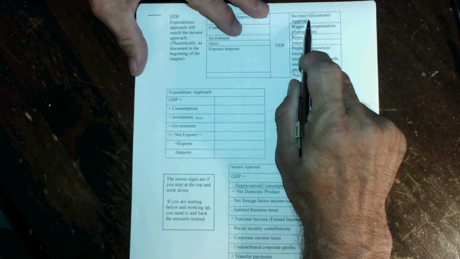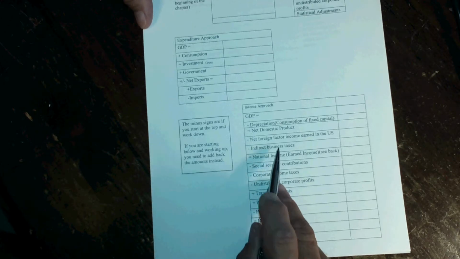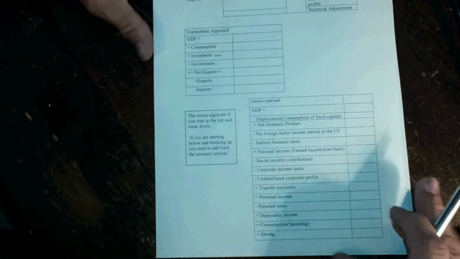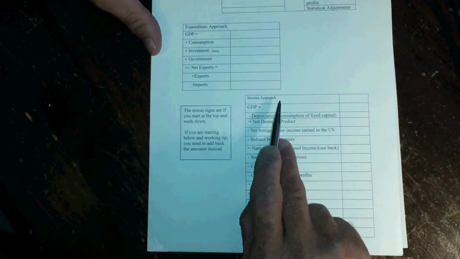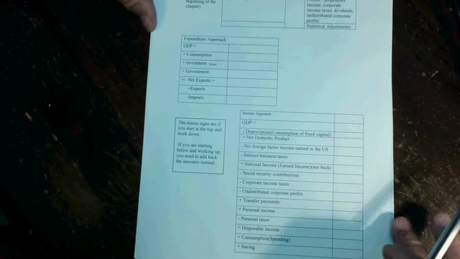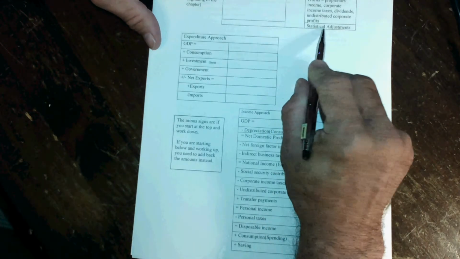There is this measure, which is called earned income, and that corresponds to this line item, earned income, and we'll measure that on this sheet here. But there's also a total income approach, which is made up of all of these variables, which we're going to go through line item by line item. But the two approaches are equal, theoretically, but you have to make some statistical adjustments to make that happen.